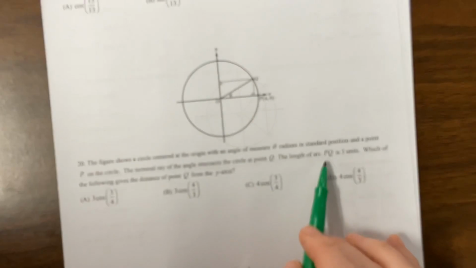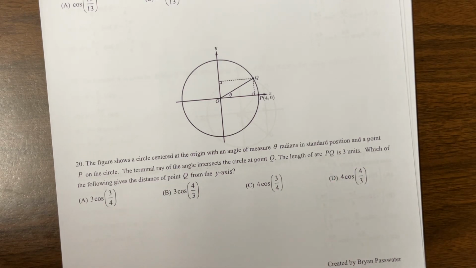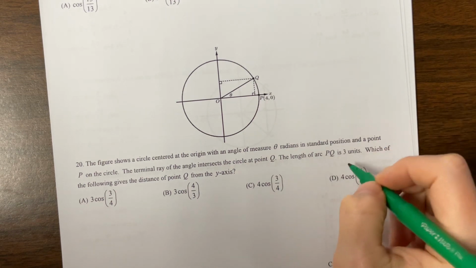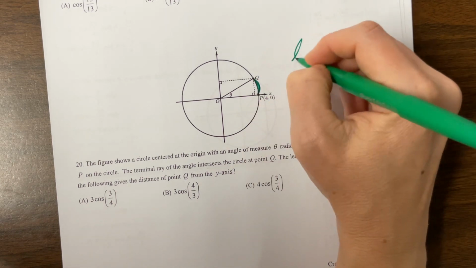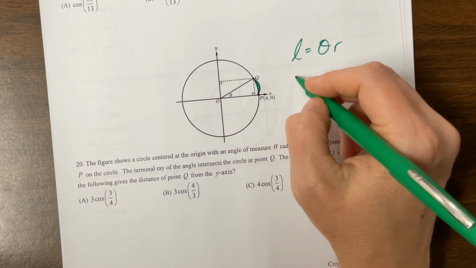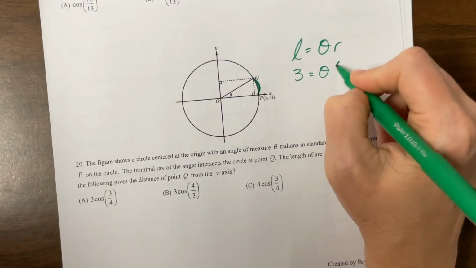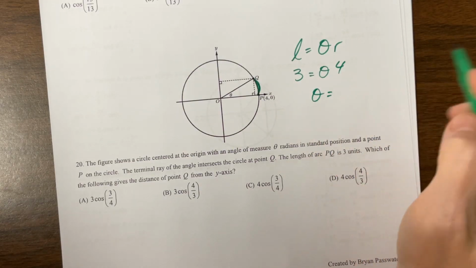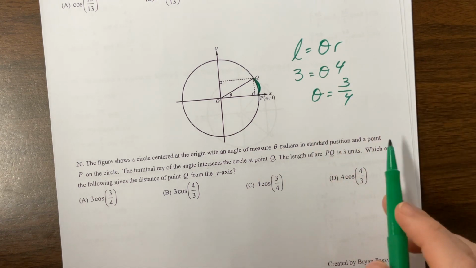So the length of the arc is 3. Oh, which of the following gives a distance? Okay, so arc length from P to Q: arc length is equal to theta r. And they're telling us this is 3. We don't know theta, but we do know that r is equal to 4. So theta was equal to... I should have read the directions before saying that's wrong.